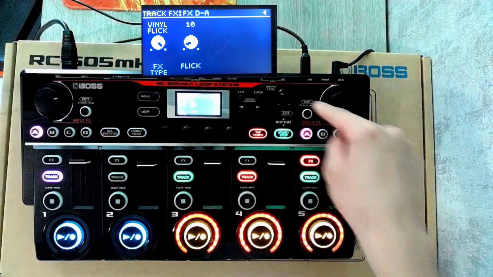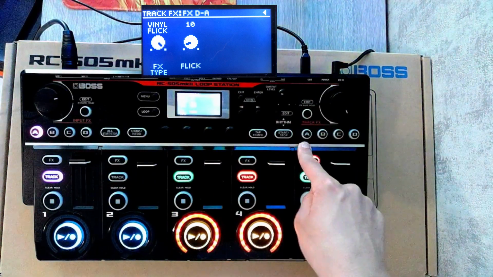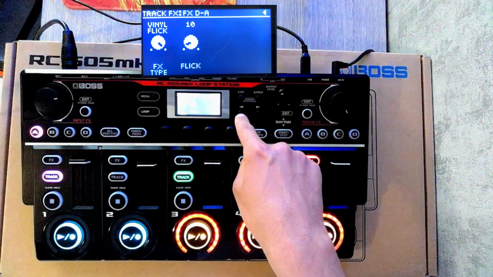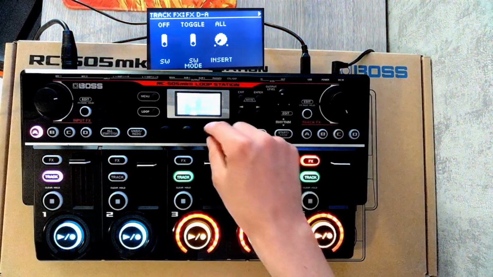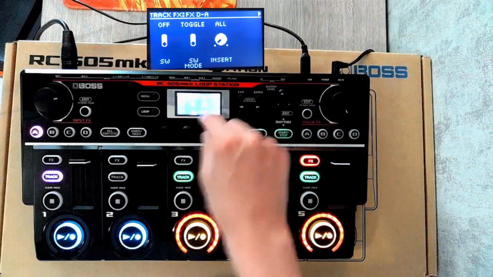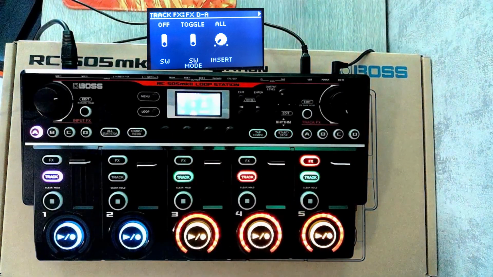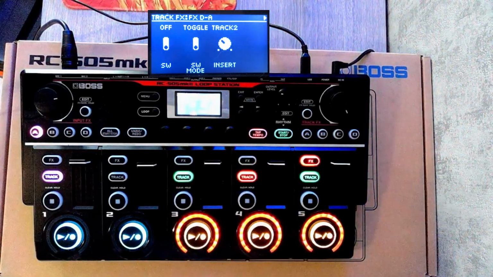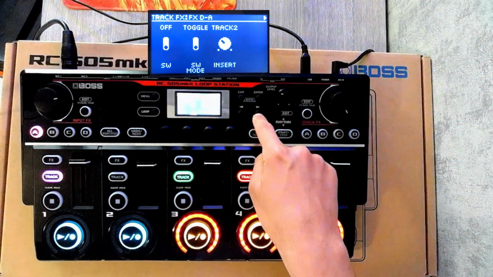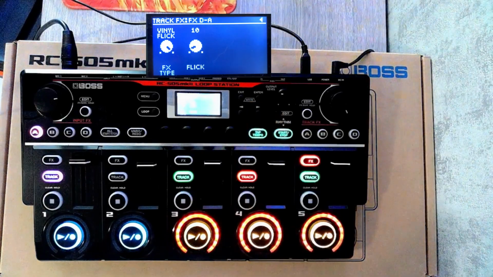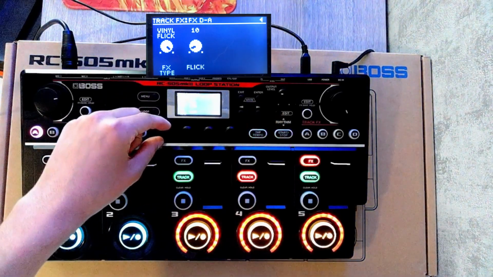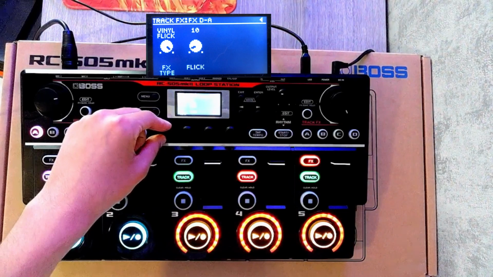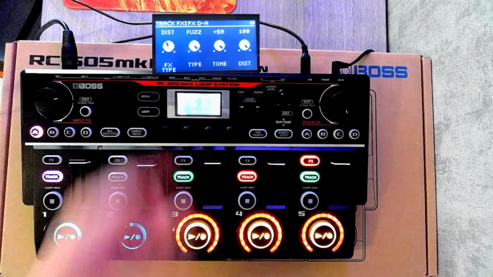I press edit for track A with the vinyl flick. I press left arrow, and there is an insert edit, and it's set on all. I will put a photo on the screen. It's set on all, and I'm gonna put it on track 2 only. And then I press right arrow one time, and I change my effects type from vinyl flick to distortion.